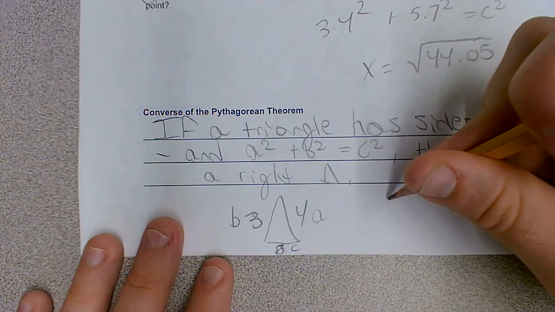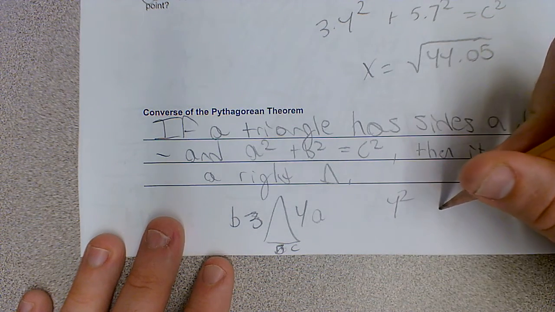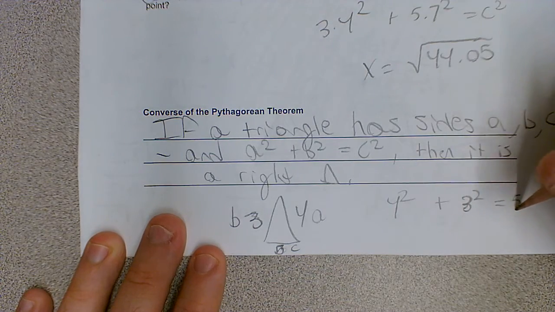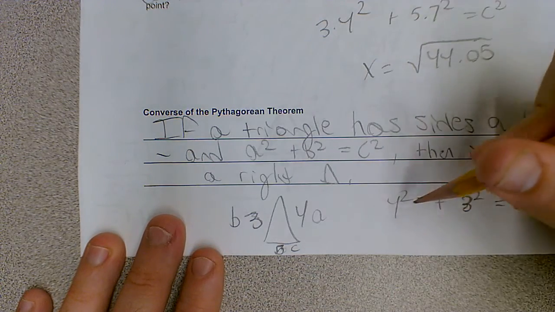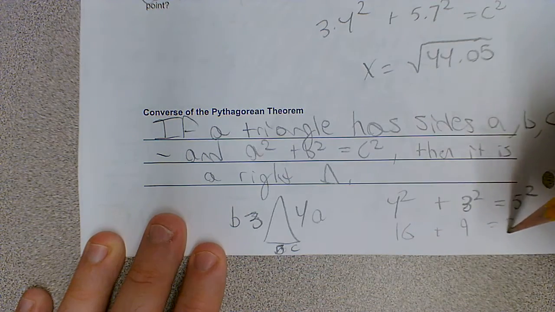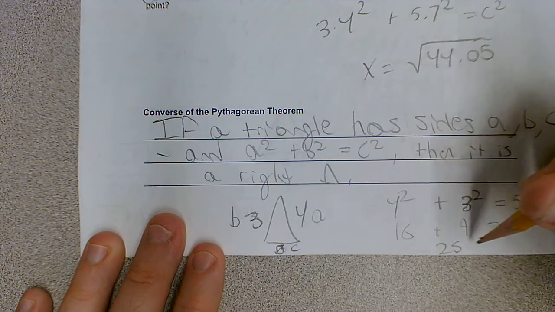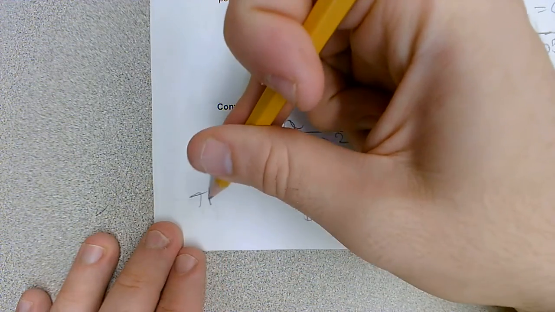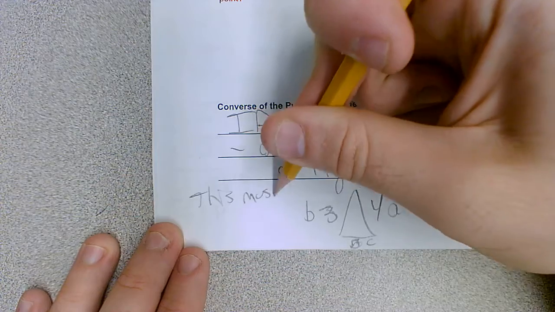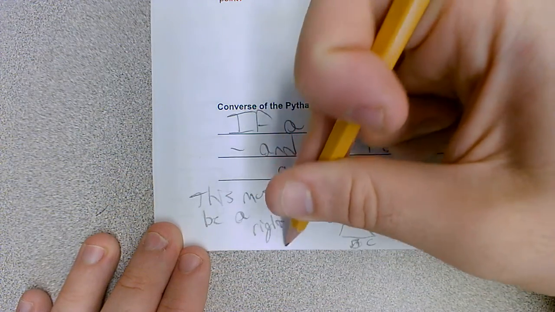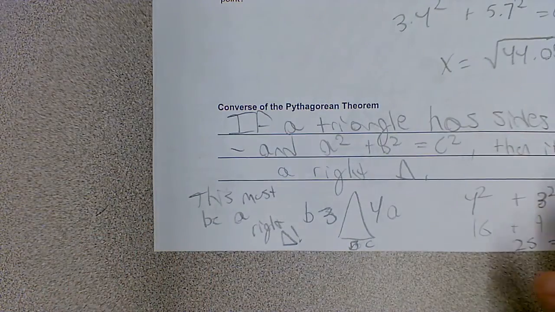So I do that. I plug in 4 for A squared plus 3 for B squared and 5 for C squared. I take square, square, square. 16 plus 9 equals 25. I'm going to find that 25 equals 25. That means this must be a right triangle. And it must.